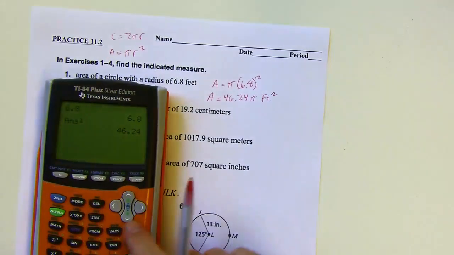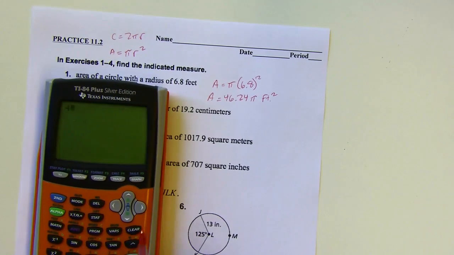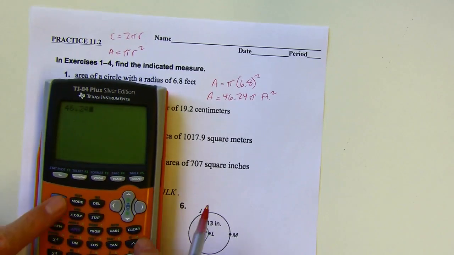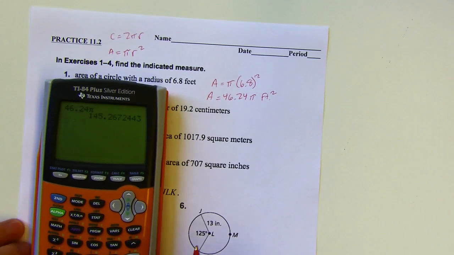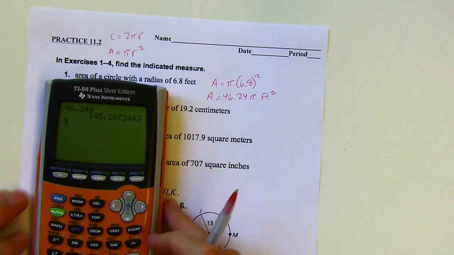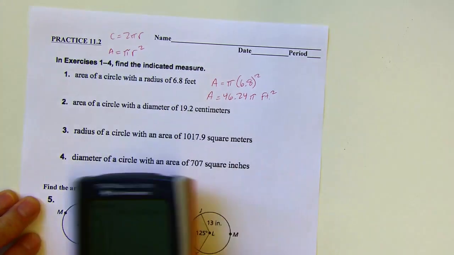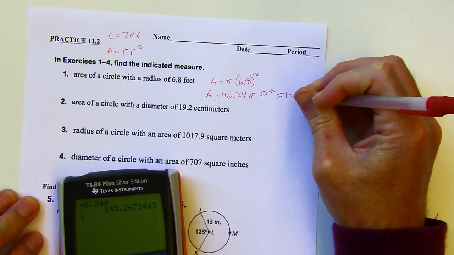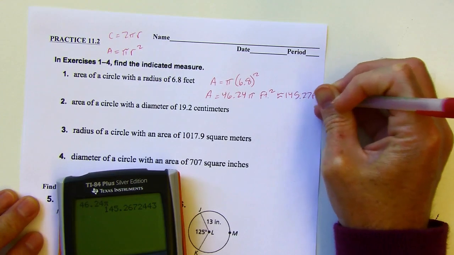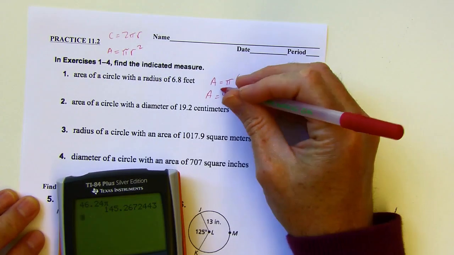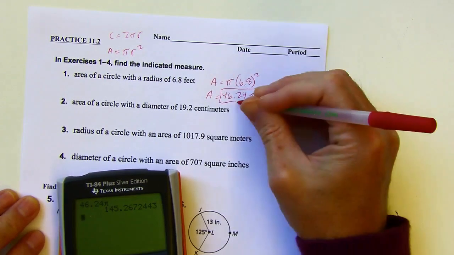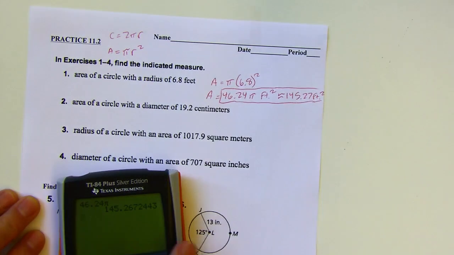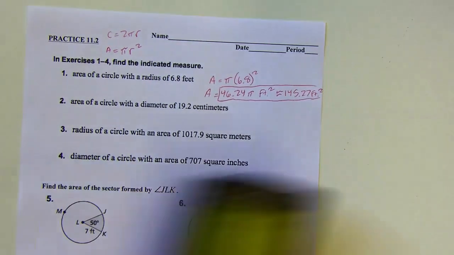Or I could put 46.24 pi into my calculator to get an approximation, which is roughly 145.27. And area is always square units, so I've got square feet either way, whether you do exact or an approximation.